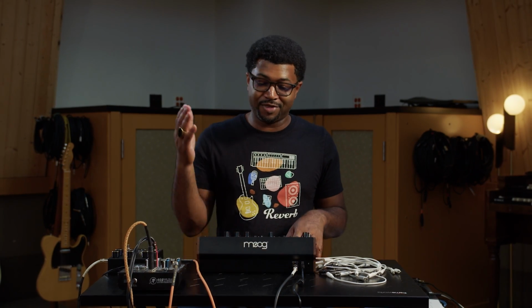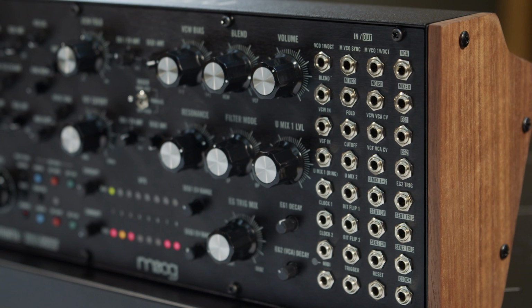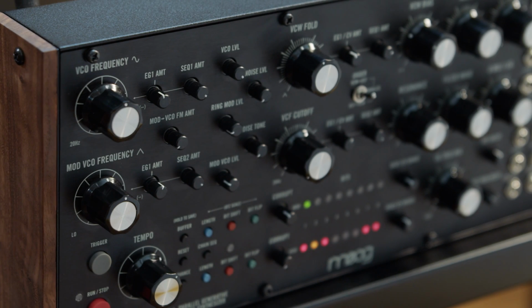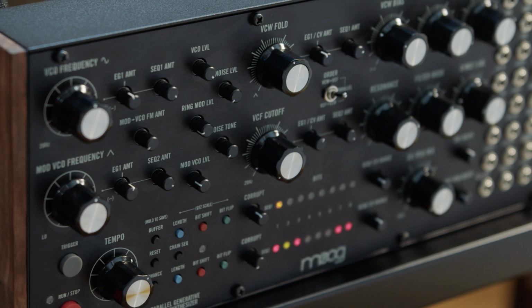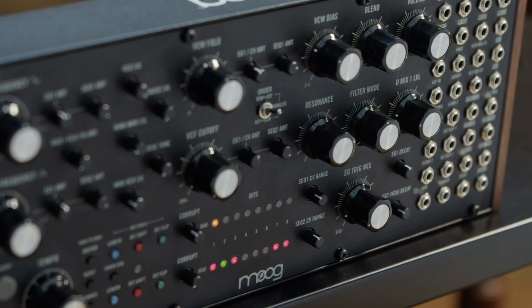First off, you have 32 patch points. I believe this is the most patch points that I've ever seen on one of the Moog semi-modular units. And you have a parallel voice system and 2 sequencers. And we're gonna get into all of that. Let's just jump right to it.